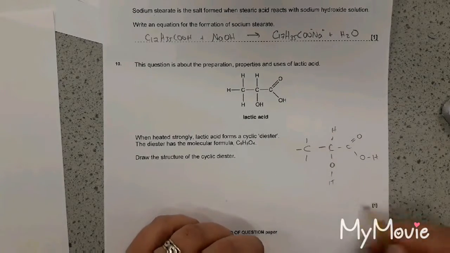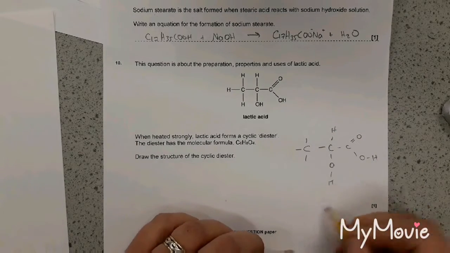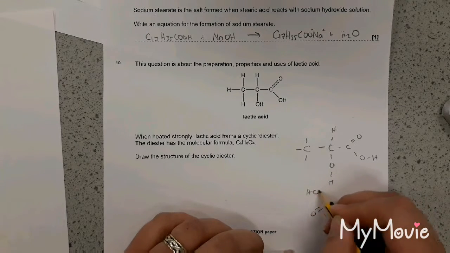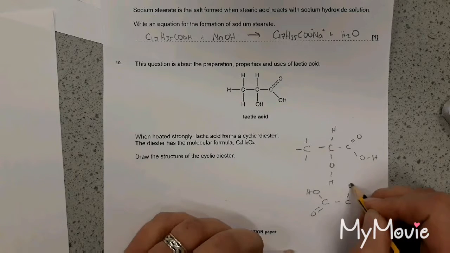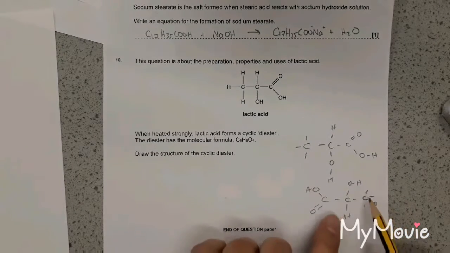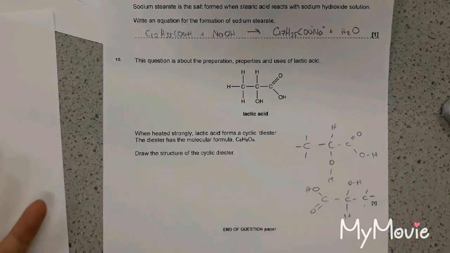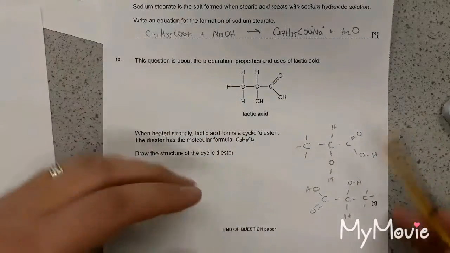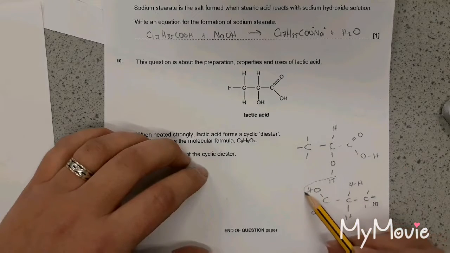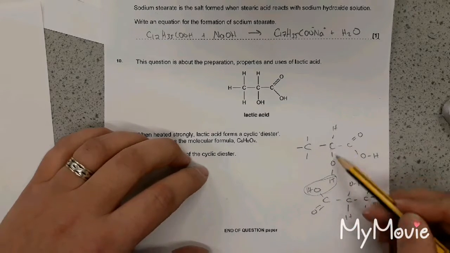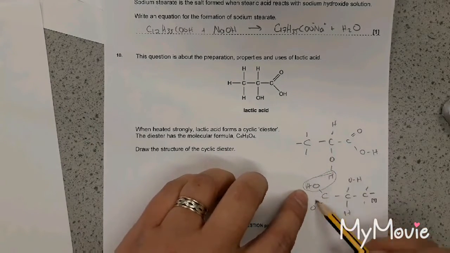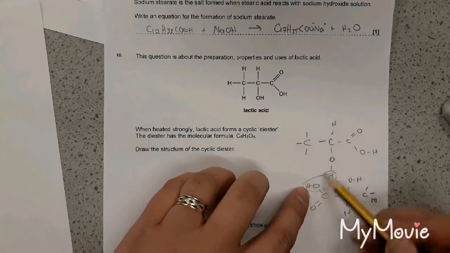If I draw a second one and try and reverse it, if I put the C, O, OH there, C, OH there, H, and then the CH3. So what I've just done is a mirror image of this one. Now you can start to see what I'm talking about. So esters form between an alcohol and a carboxylic acid. So what I can do is remove the water here and form an ester link between the OH group of the alcohol bit of this lactic acid and the OH group of the carboxyl group on the second lactic acid molecule. So I can get an ester bond forming here.